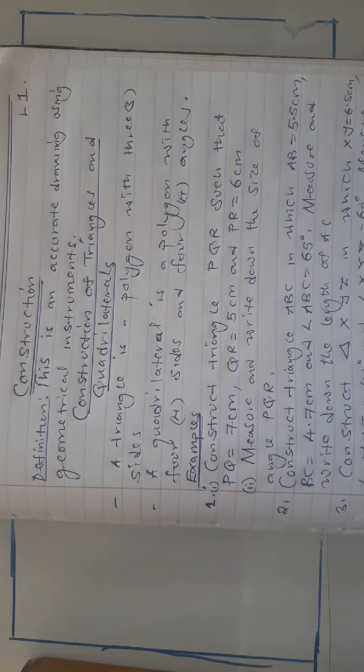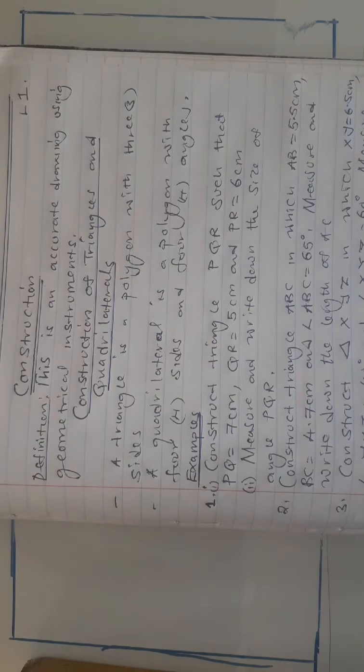Like in this case, I can give you an example. I'll just show you. So this is a triangle. It has 3 sides, 1, 2, 3, with 3 angles, 1, 2, 3. That's a triangle.